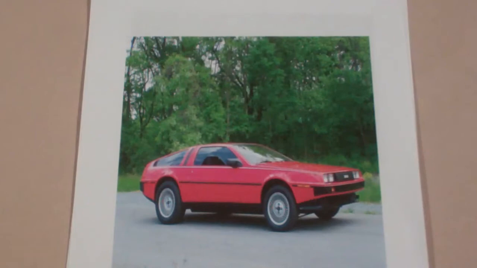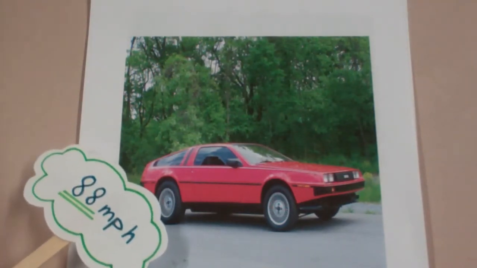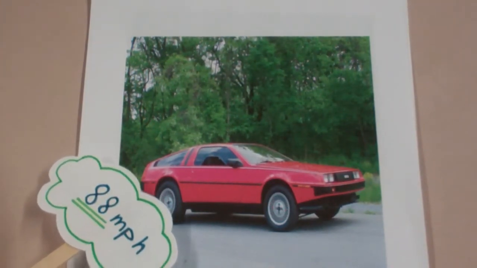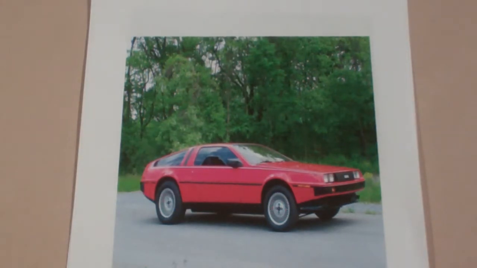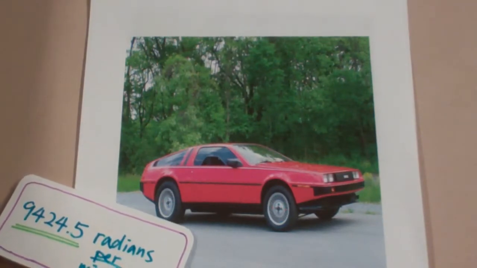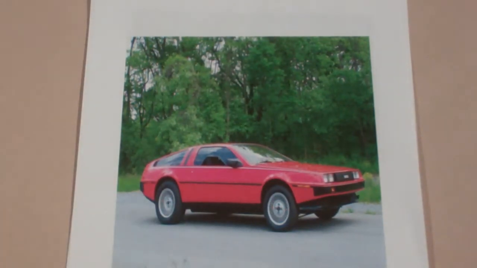As you know, we need to reach a top speed of 88 miles per hour in order to activate the flux capacitor and travel through time. I've tuned the engine on this sucker to provide a top speed of 9,424.5 radians per minute. But Doc, radians per minute isn't even close to miles per hour. How are you going to know this is going to work?